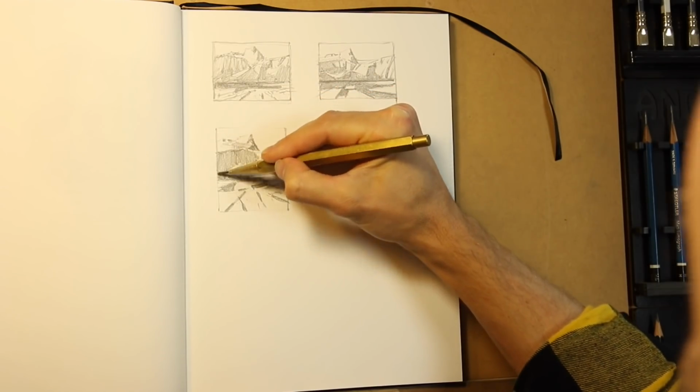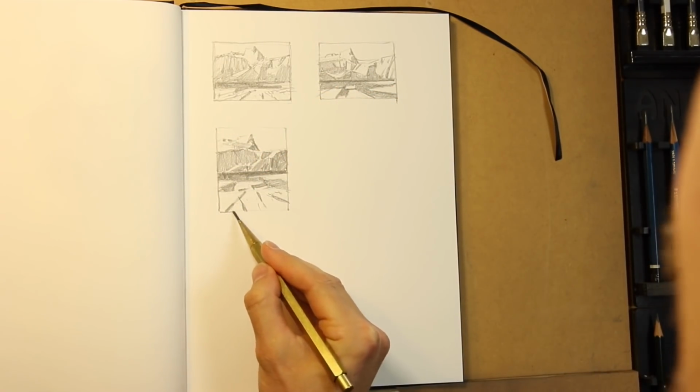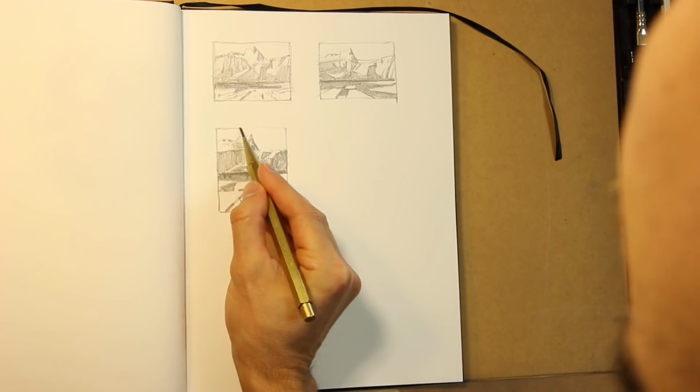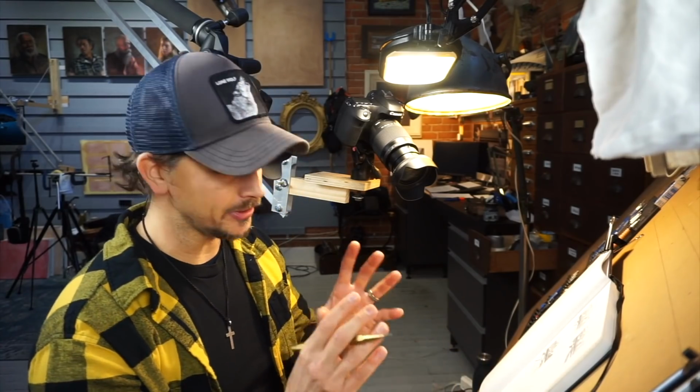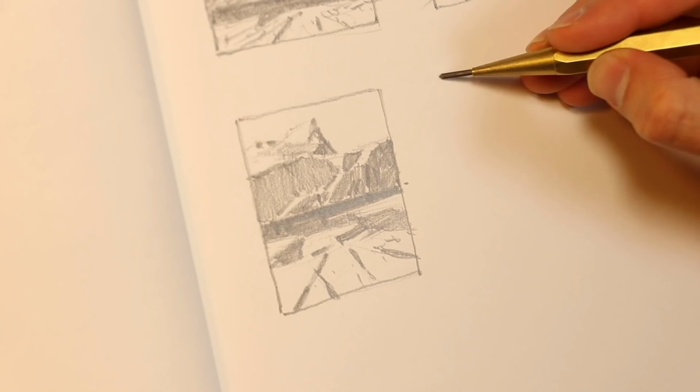Yeah, I'm much happier with this one. I think that's working. That's definitely working. The vertical format I think is going to stick. This is definitely going to be a vertical scene.